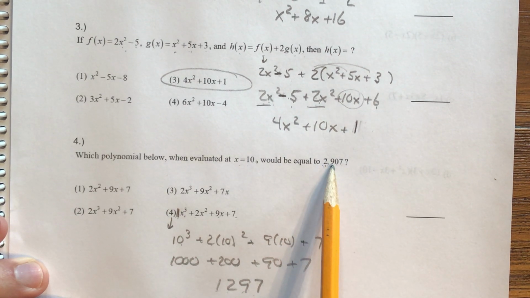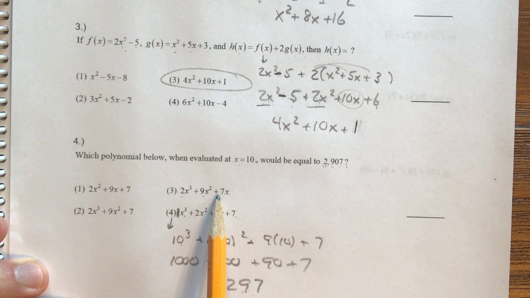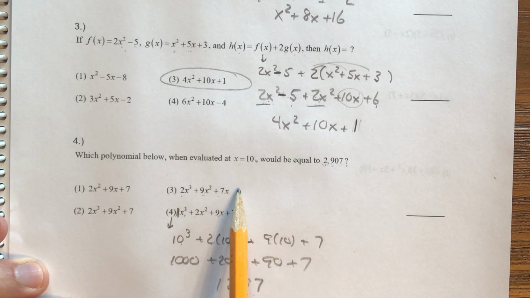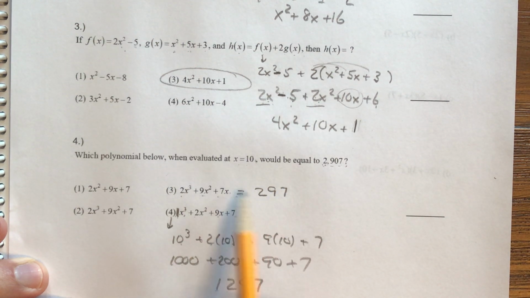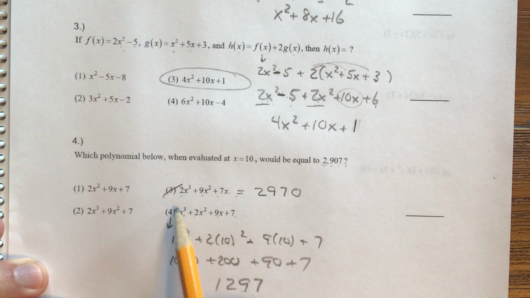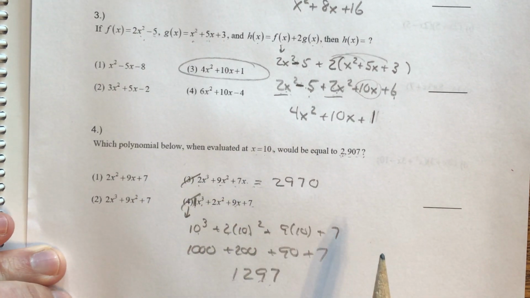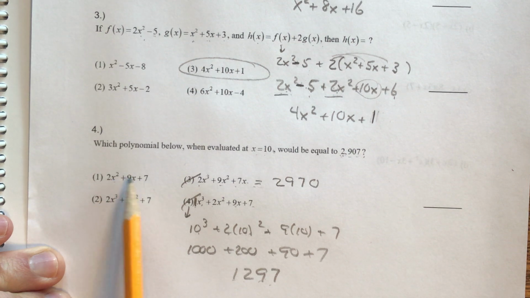So I'm looking for 2,907. 29, and this would be 70. If you plug 10 in here, this would end up being 297, and then there is no constant, so it would be 0. Close, but not the right answer either. So it's between these two. All right, this is going to come out to be 297.